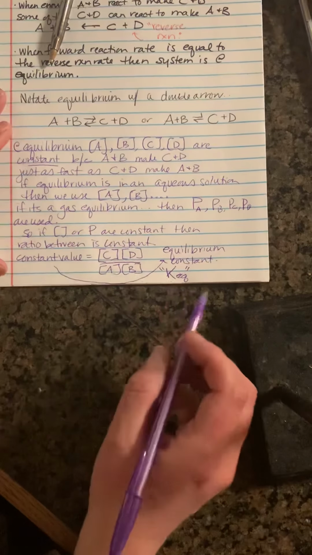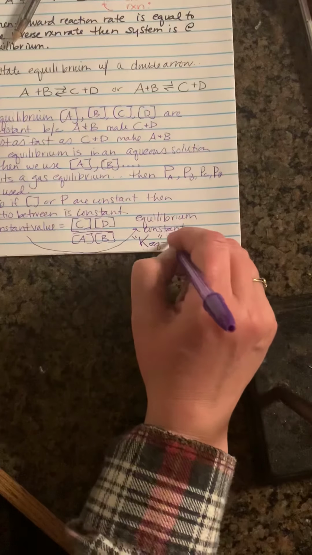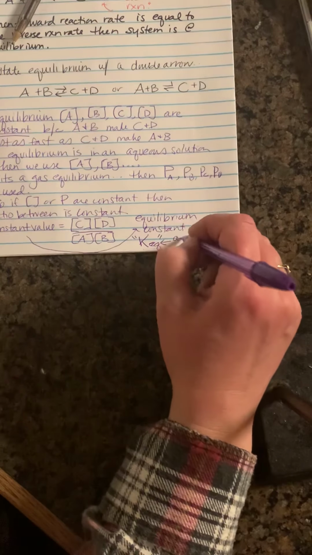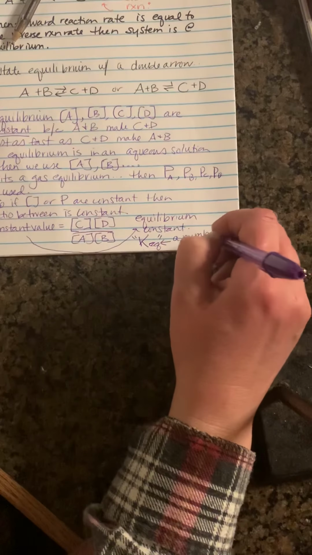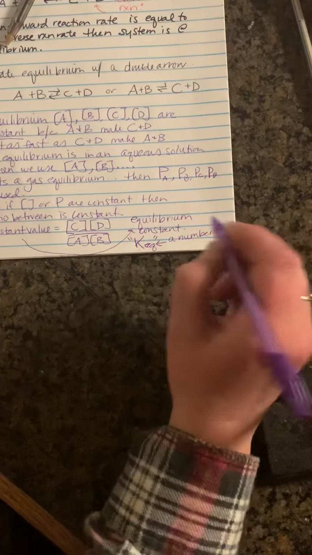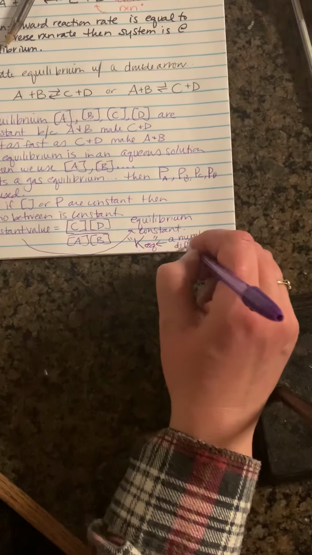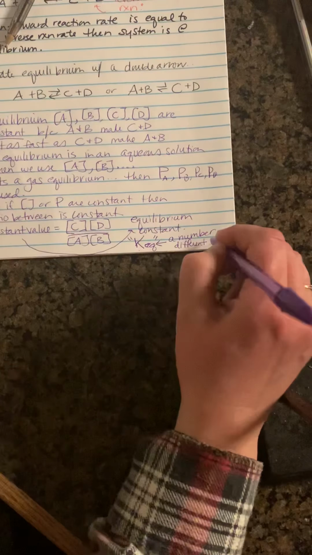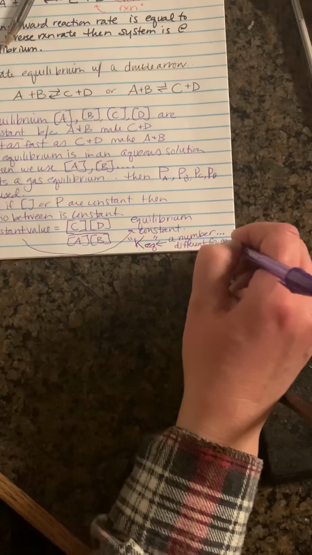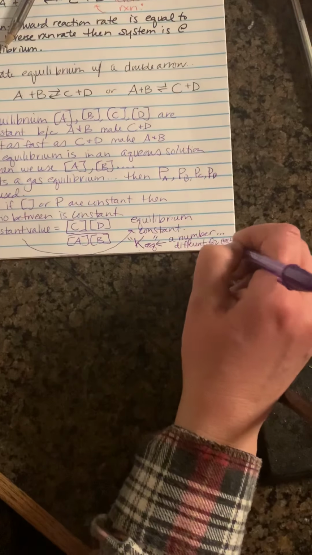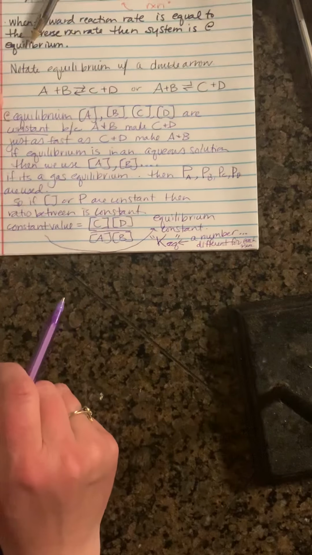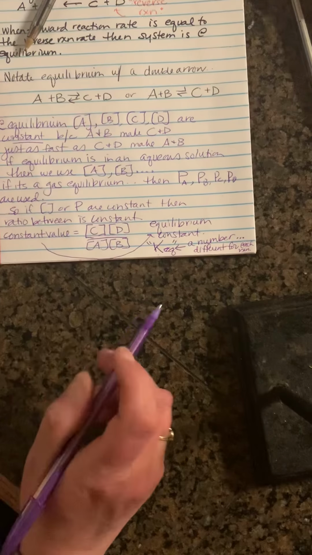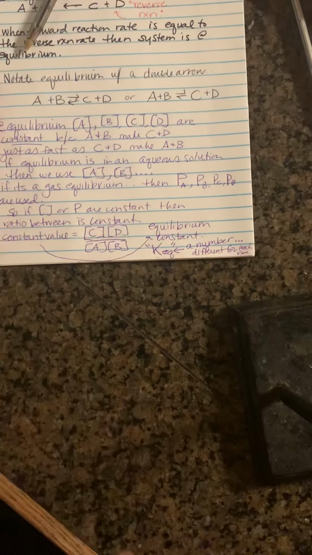And we want to recognize also that KEQ is a value, is a number, and it's different for every reaction. Sorry, you probably have to blow that part up to see it. So anyway, this is part 1, and I'll come back with part 2 here shortly.